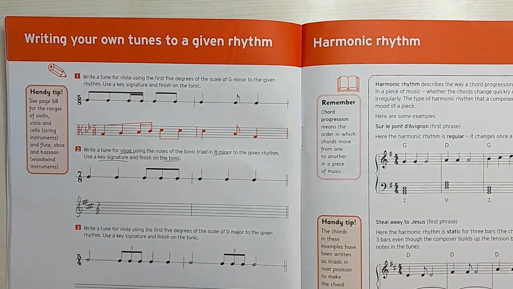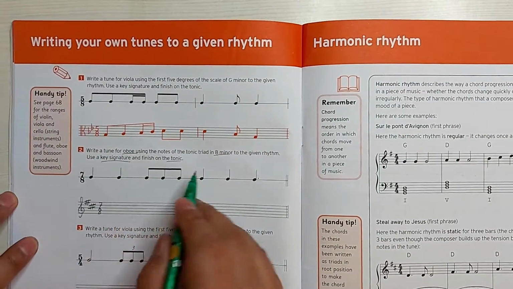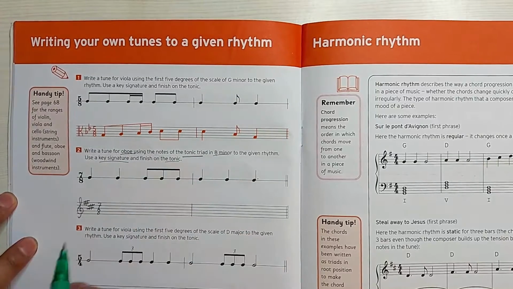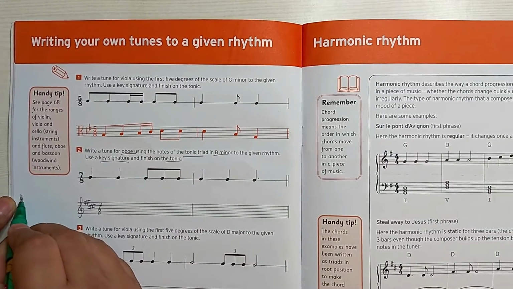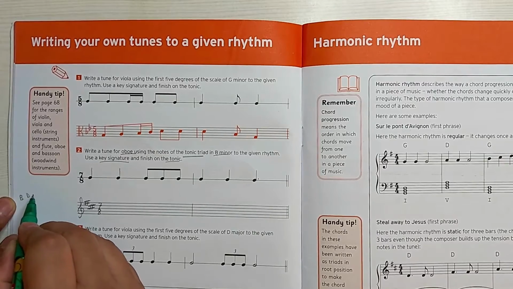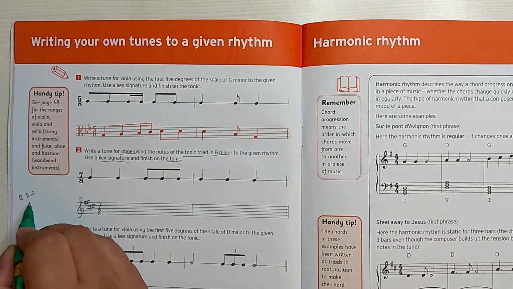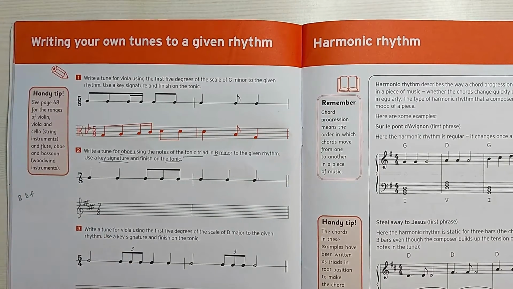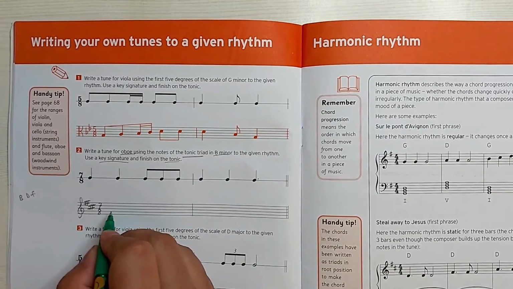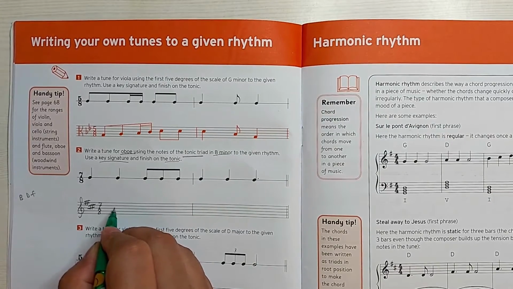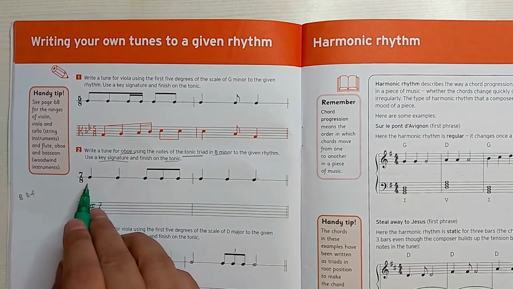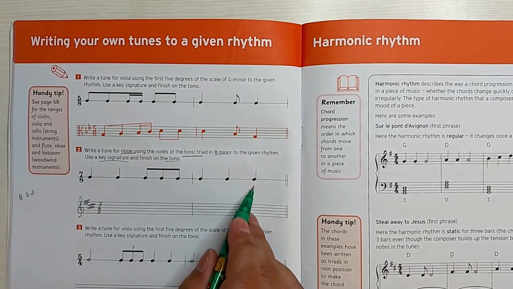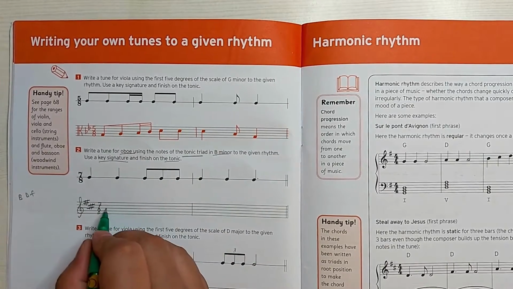So let's start, and we have to remember that we have to use the tonic triad notes. So first of all, we have to check what are the tonic triad notes. So B, D and F sharp. So these are the three notes we have to make the tune with. So let's start with the B first, and remember we have to finish it with the tonic as well. No matter if we start from here or not, we have to finish on B here. But we'll start also with B.